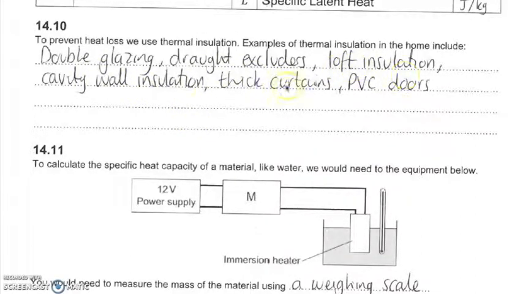So we've got these various items that we can use. We use loft insulation, cavity wall insulation, all using the same principle of having an insulator to prevent that further energy transfer of heat.